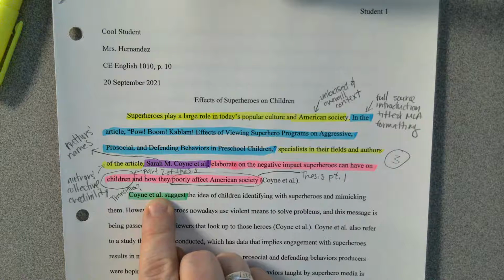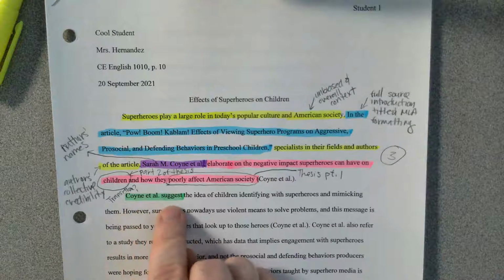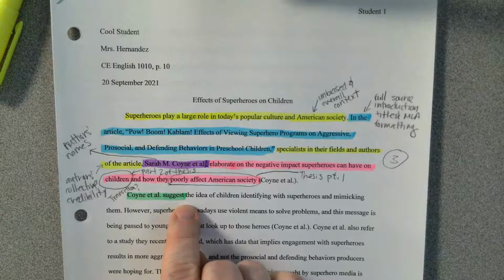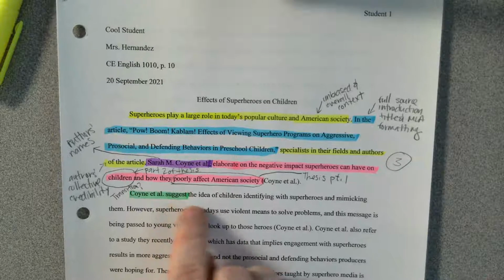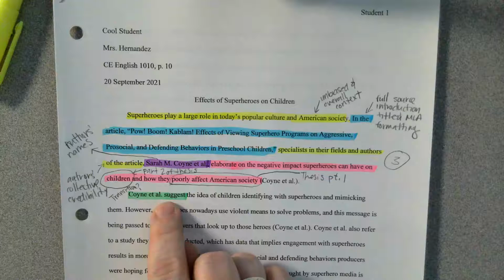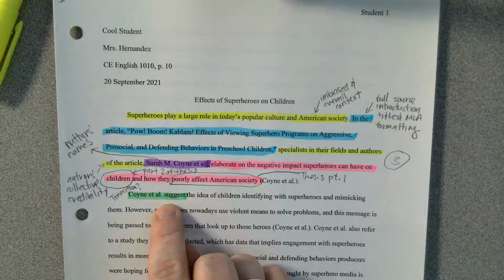So if I said, Coyne and others suggests the idea, that sounds gross, right? You don't have to know why it's wrong, you just know that it is wrong. So we say Coyne and others suggest the idea. That's right, it's a singular verb. This person has done it correctly. So happy, right? So take a look.